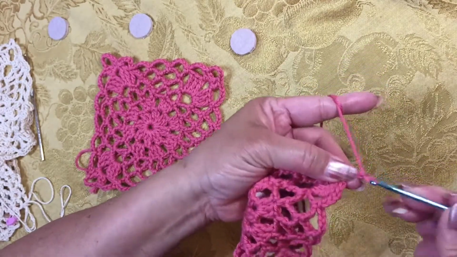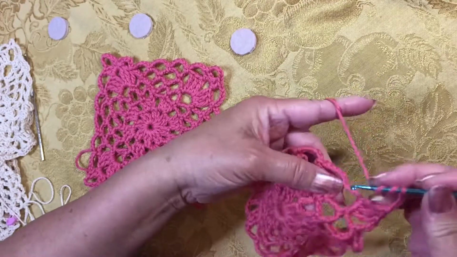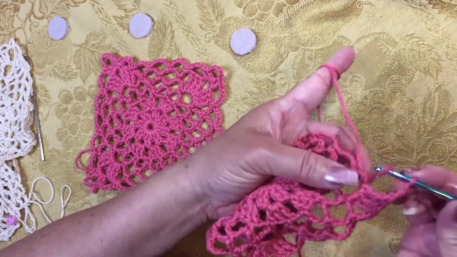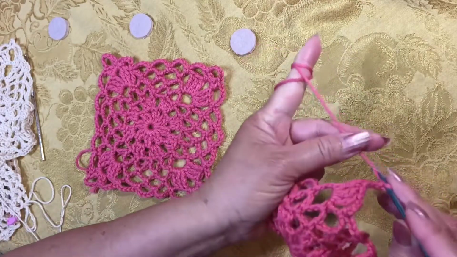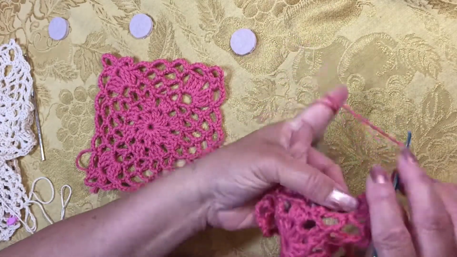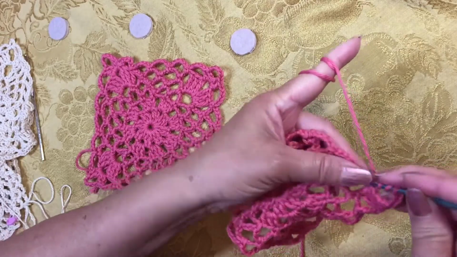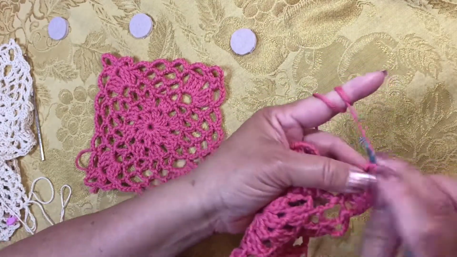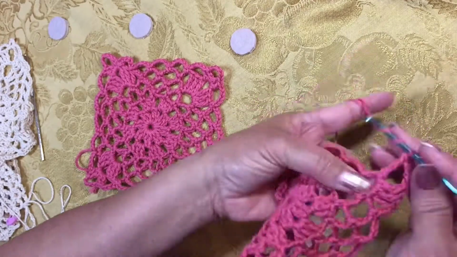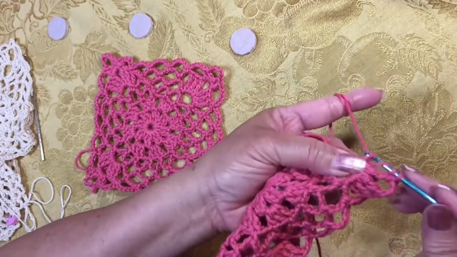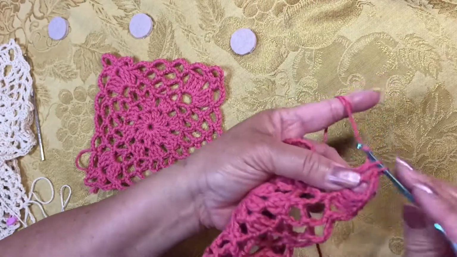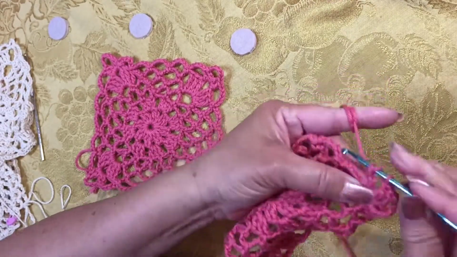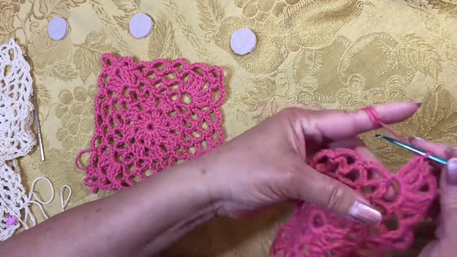One, 2, 3, and finish the shell by making 3 triple crochet on the other side after the chain 3 on the middle of the shell. So that's 1, 2 more, 2, 3.